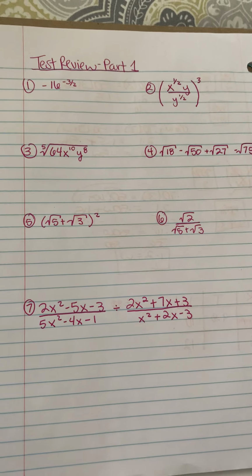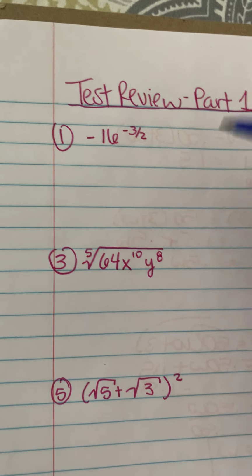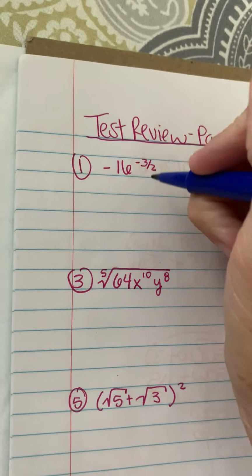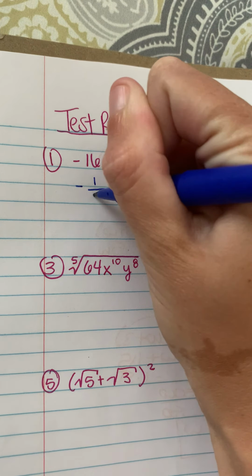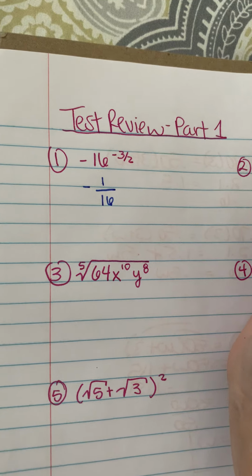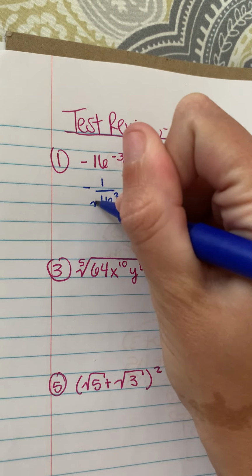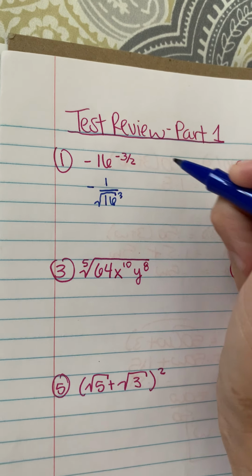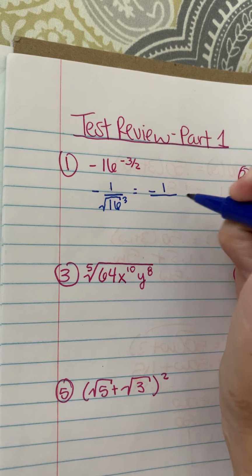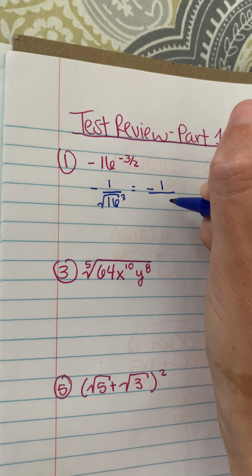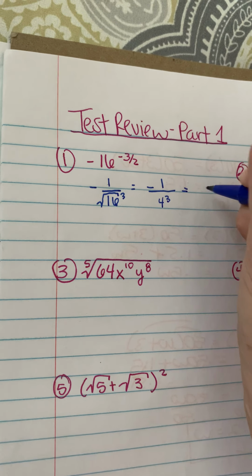This is the review for the first part of y'all's test. So on number 1, the fraction, the exponent is negative, so that means you have to flip it. So I'm going to leave that negative out front and flip the 16. Now remember, that means 16 cubed square rooted because it's power over root. Okay, so you can do either part first, but it's easier if you do the root part first. So the square root of 16 is 4, and then when I cube it, I get 64.